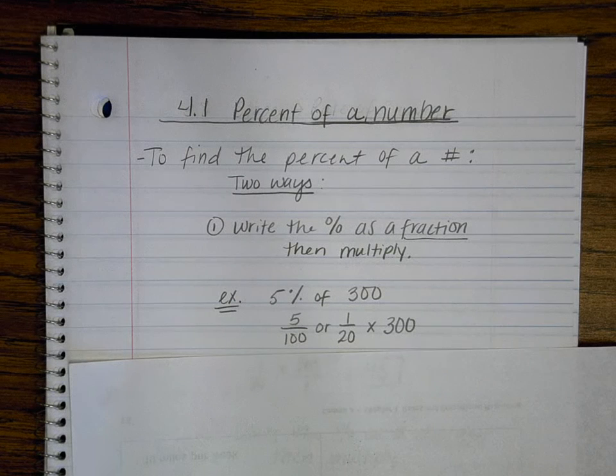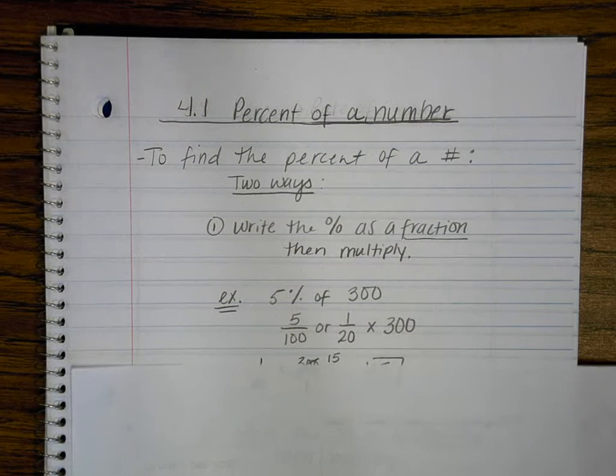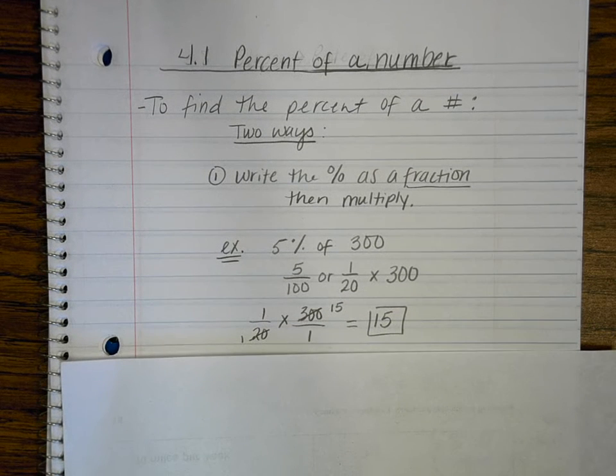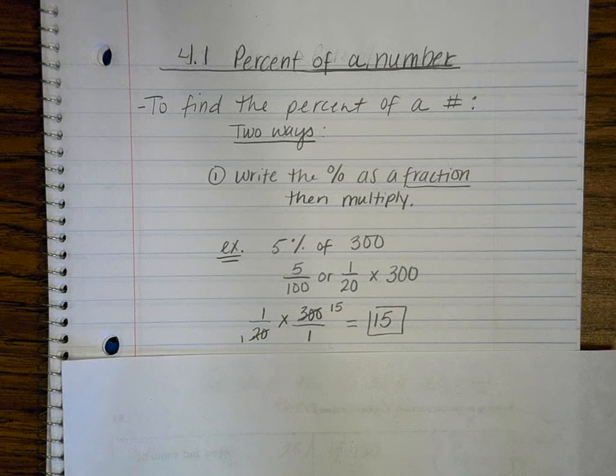And then you multiply that times 300. So you can do your cross canceling. 20 goes into 300 15 times, so your answer is 15. So again, what you do is you write your percent, put that number over 100 and multiply. Some cross canceling. Now this is a really good way to do this if you don't have a calculator handy, because a lot of you are good at simplifying now. You can get it down to a smaller number.